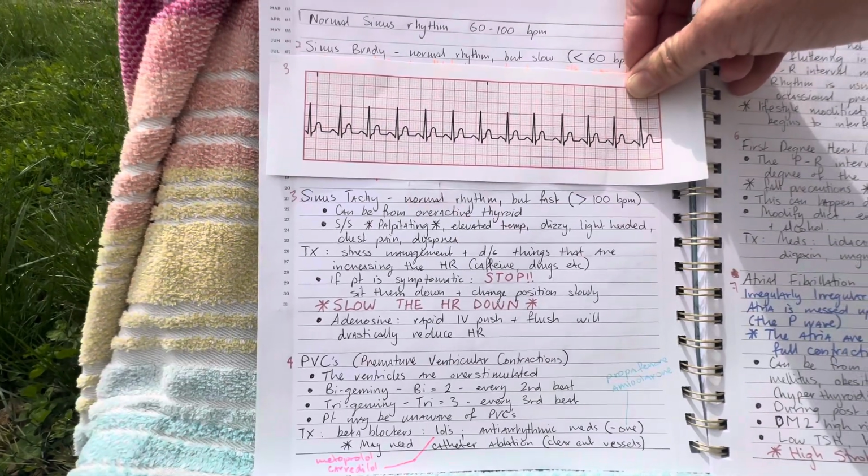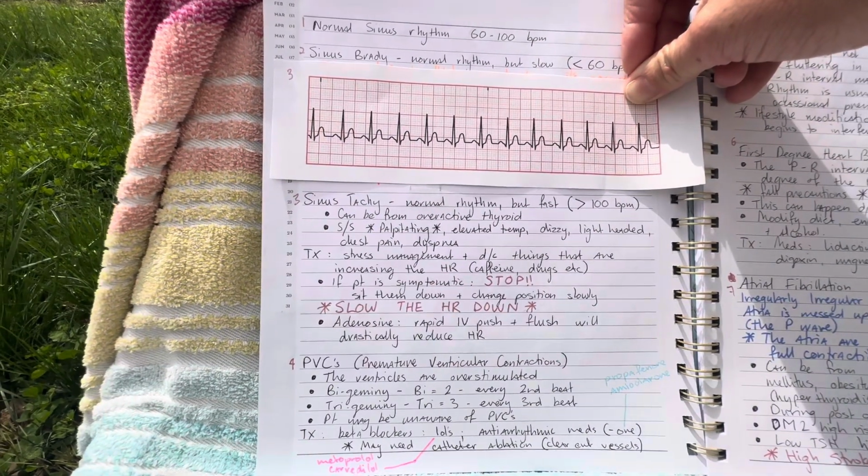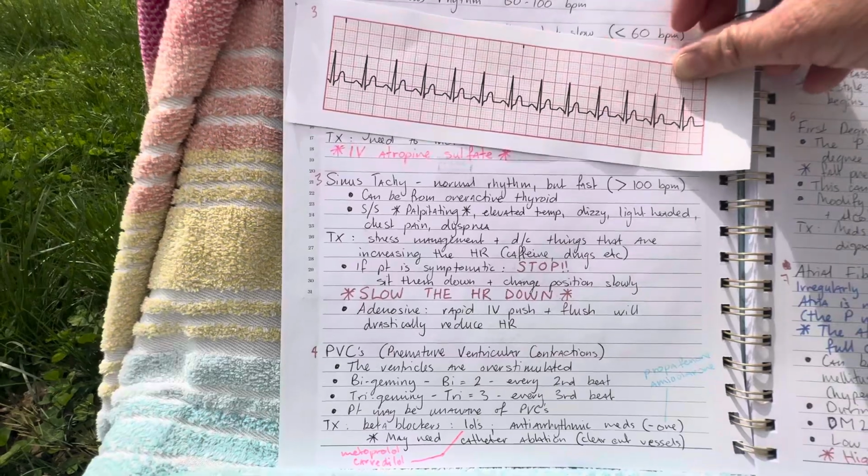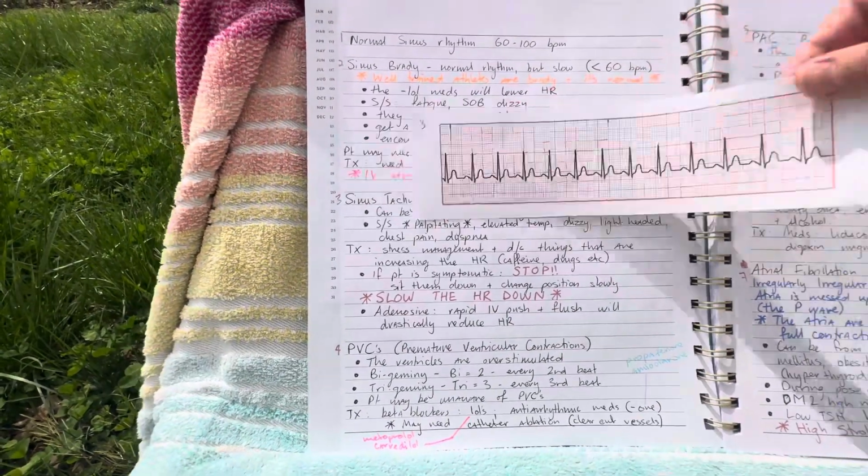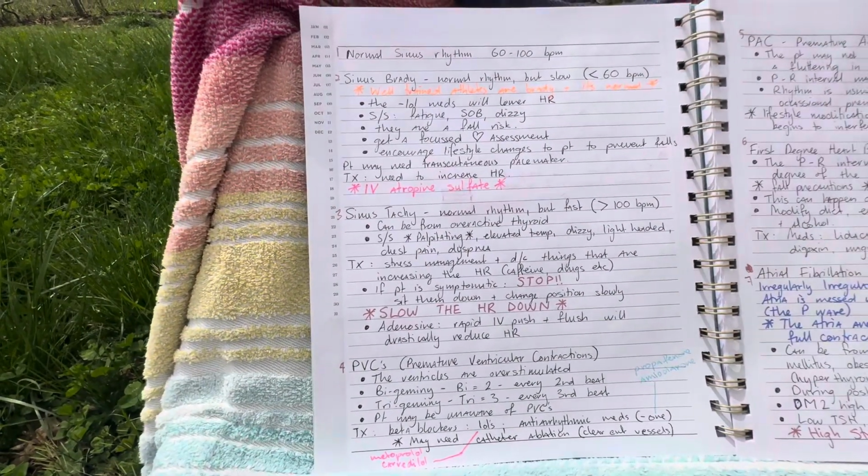If the patient is symptomatic, stop them, sit them down, change position slowly, slow the heart rate down. Adenosine, a rapid IV push and flush, will drastically reduce the heart rate.